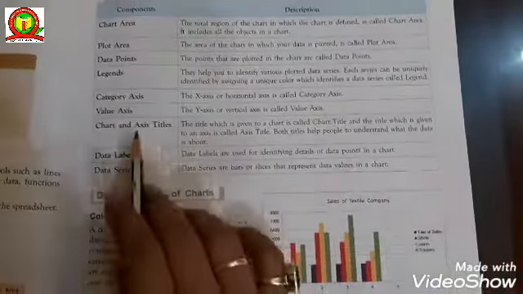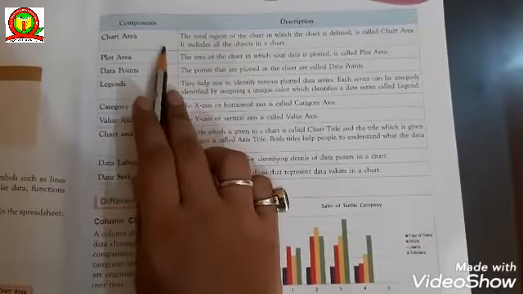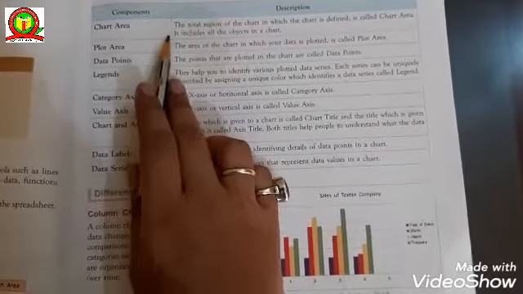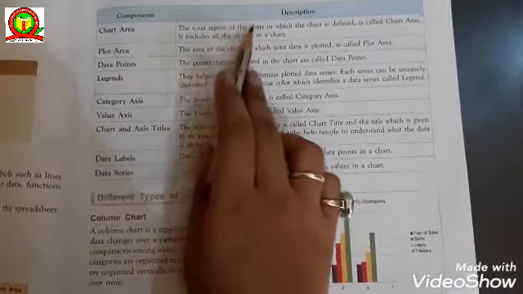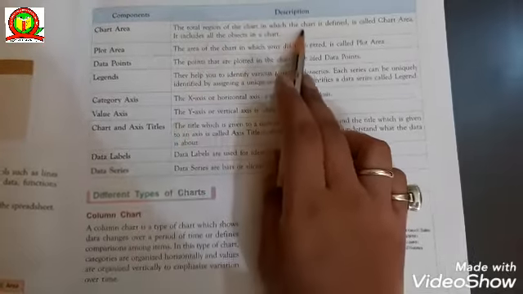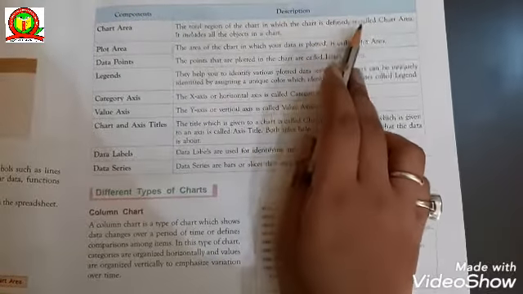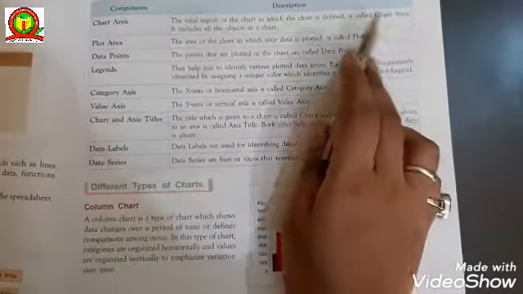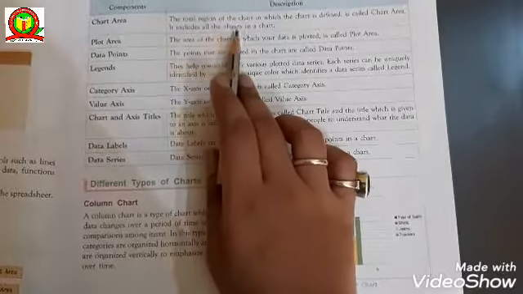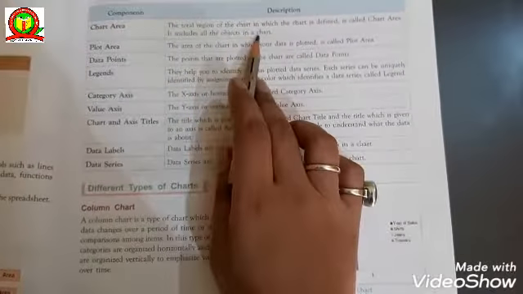So let's start with the chart area, that what is a chart area and what is the use of it. The total region of the chart in which the chart is defined is called the chart area. It includes all the objects in a chart. Okay.